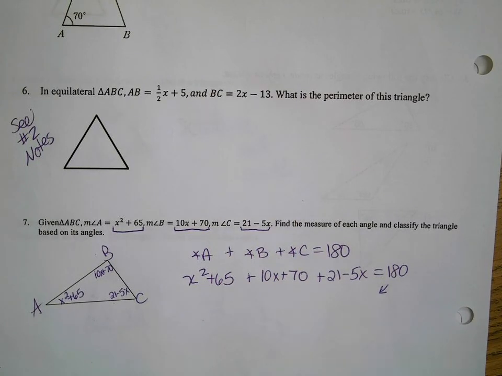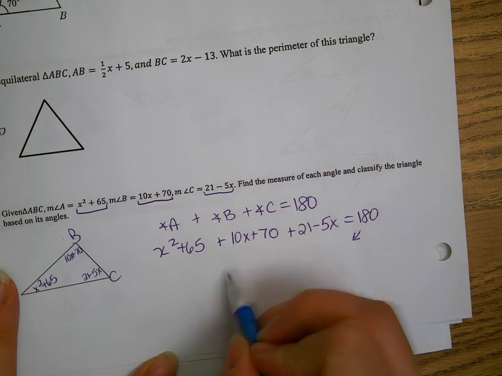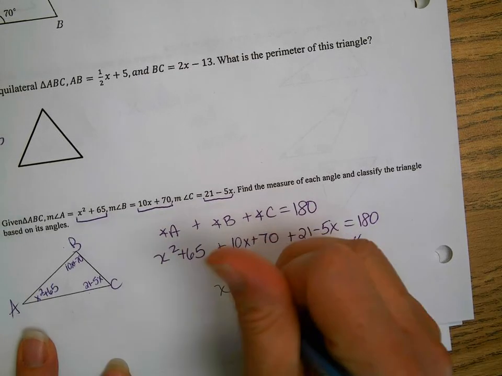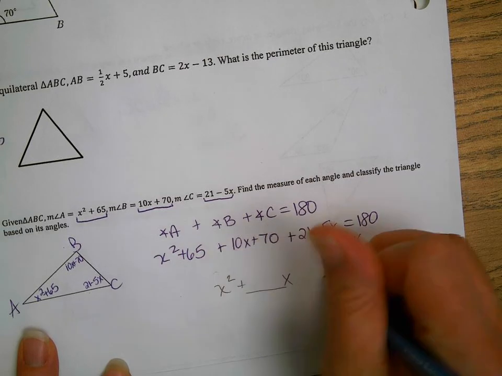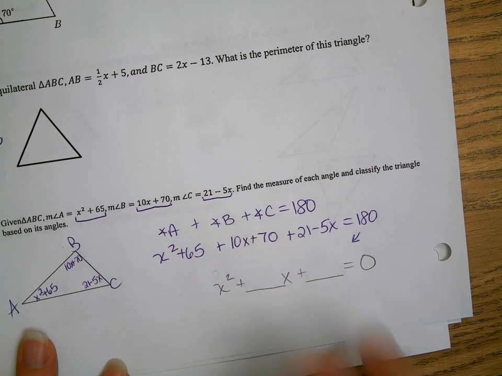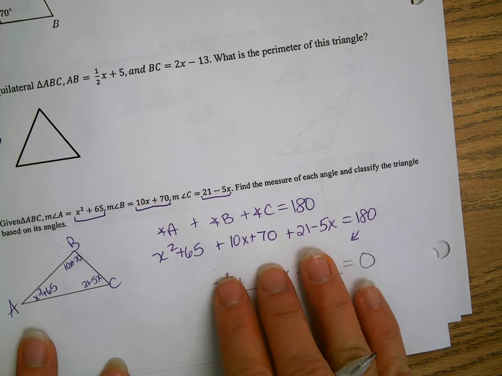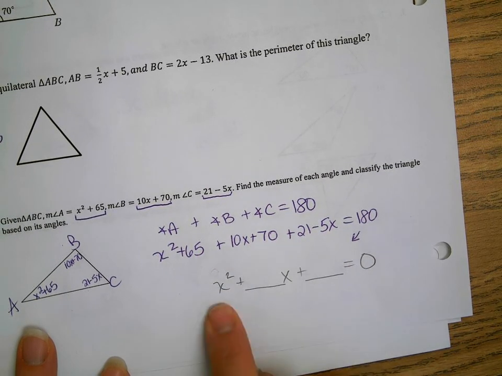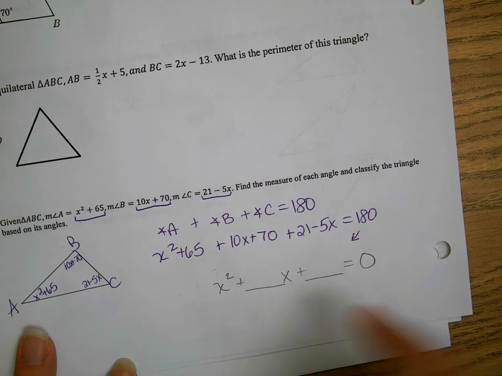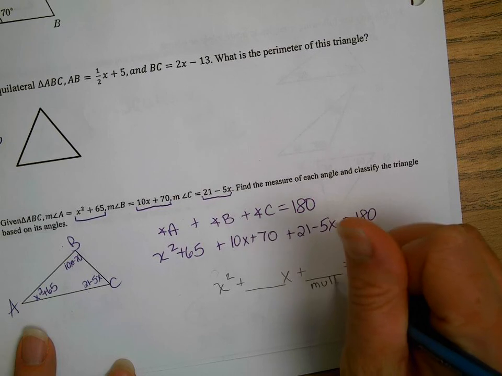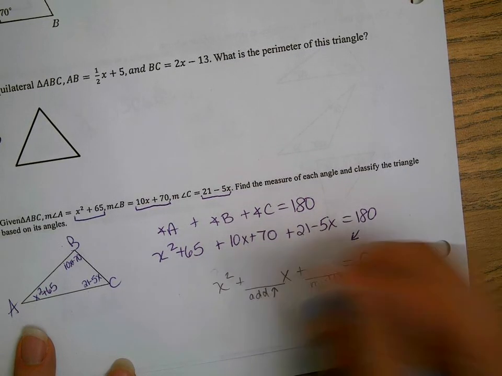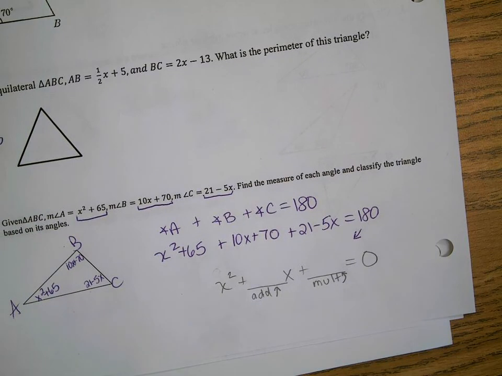So remember to try to keep your equation in the x squared plus something x plus something equals 0 format. Now I'm putting that in pencil because I don't want you to write that necessarily right now. But remember, you need to have the x squared term first, the x term here, and a number at the end. You always multiply to this number and have to add to whatever's here in front of x. So that should help.